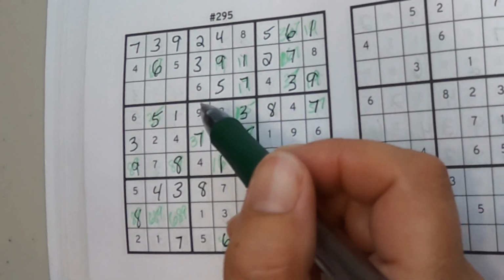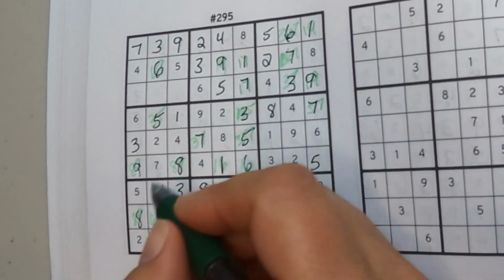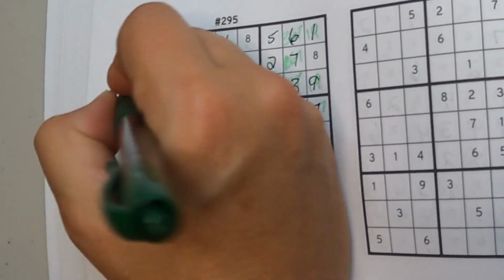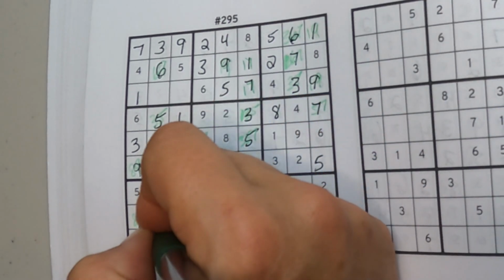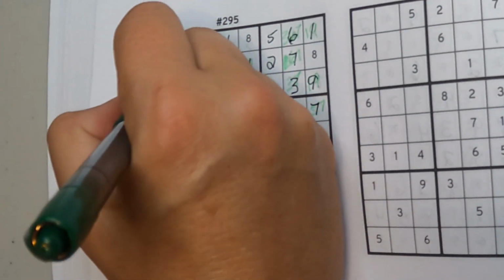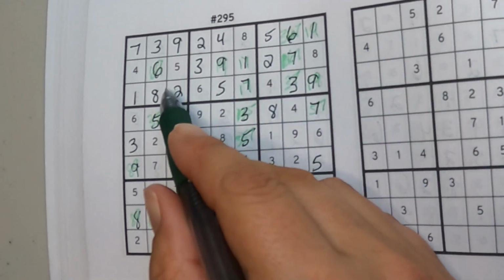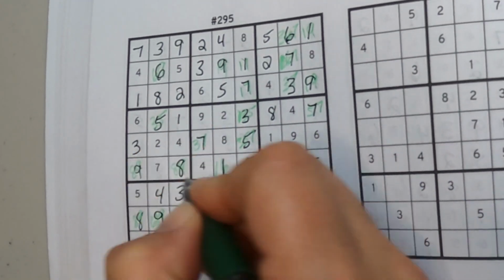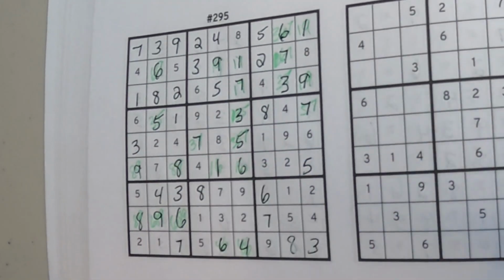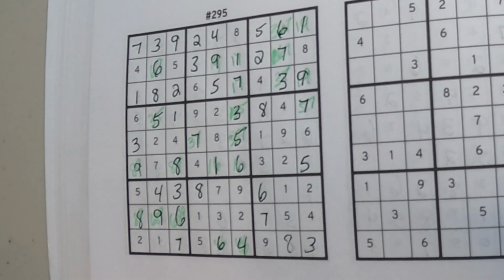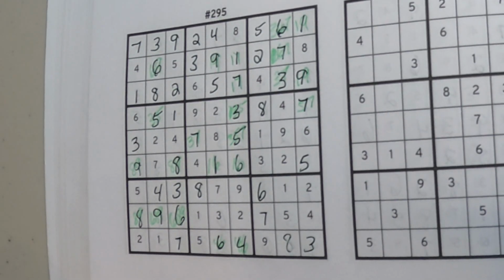For this box now, we're missing 1, 2, and 8. We've got a 2 and 8 here, so this is our 1. 2 here, so 8, 2. So the 6 and 8 here make this our 9 and our 6. And there we have it for today's puzzle.